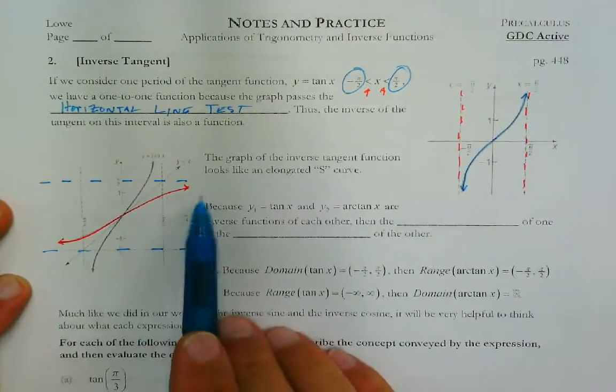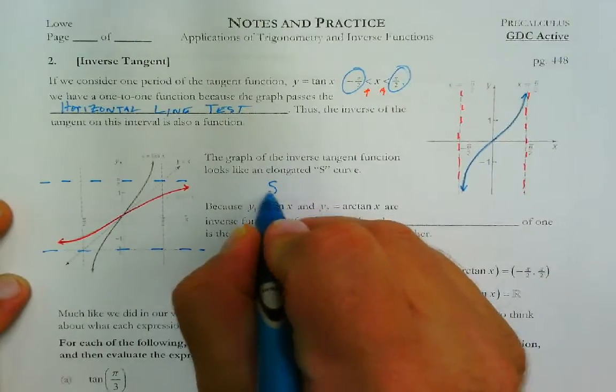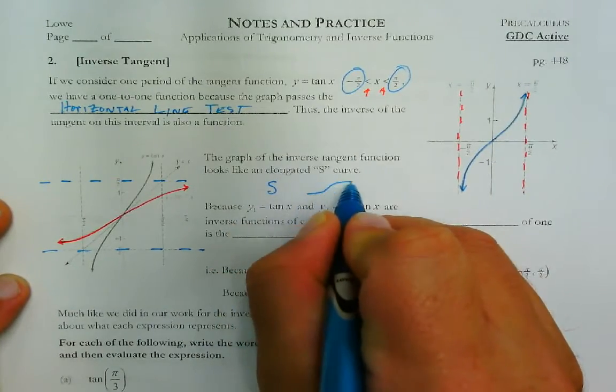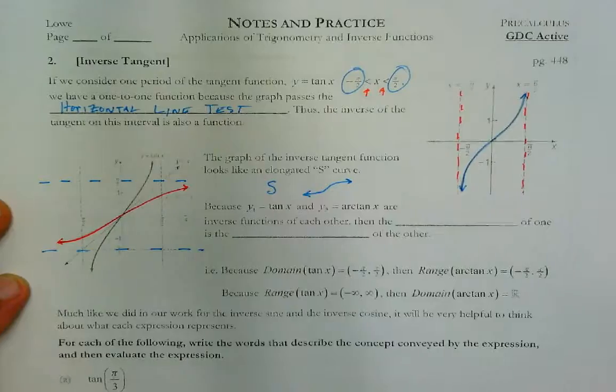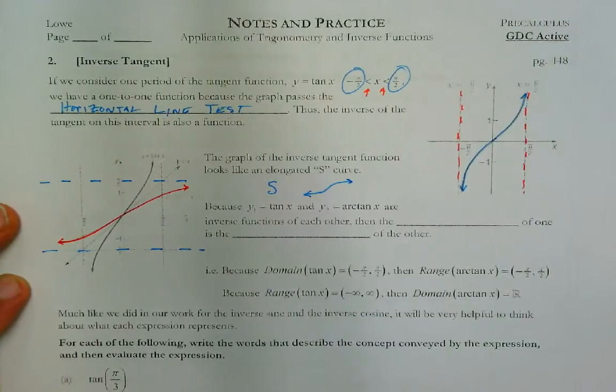But this S curve, if you could picture an S that got stretched, that is your inverse tangent function.